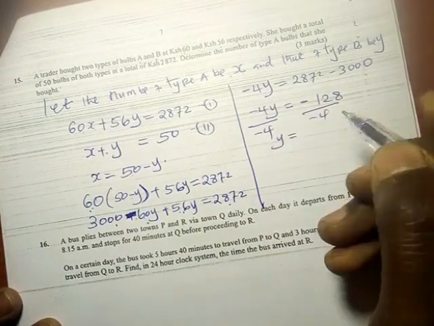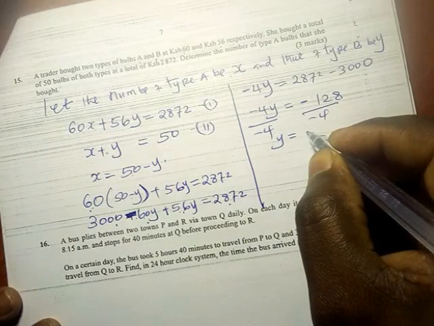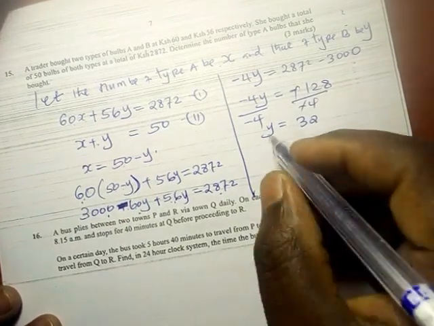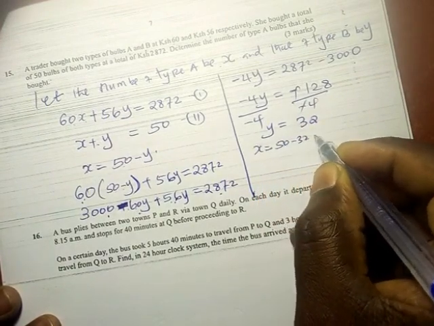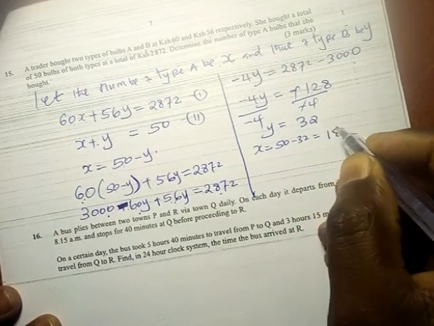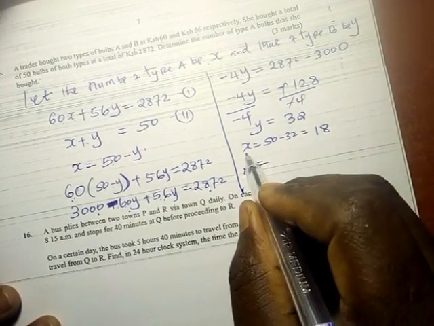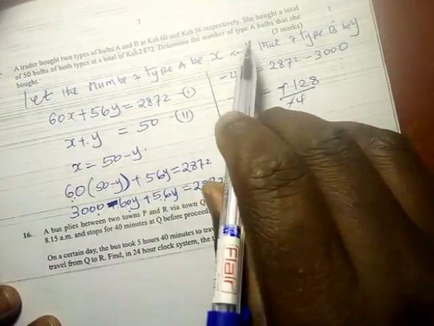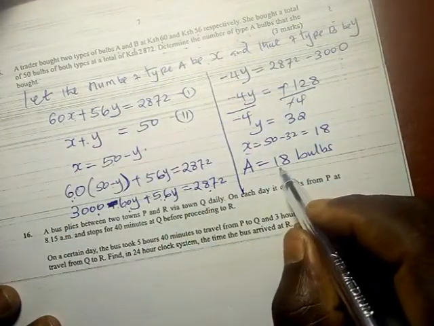So y is equal to 32. Then x is going to be 50 minus 32, and that is 18. So type A, which was x, is going to be 18 bulbs. Determine the number of type A bulbs that she bought. So it was 18.